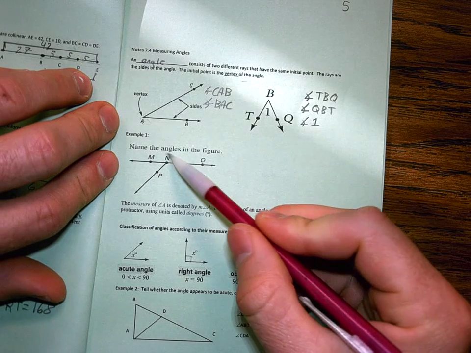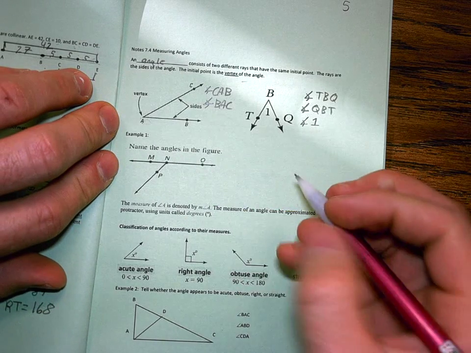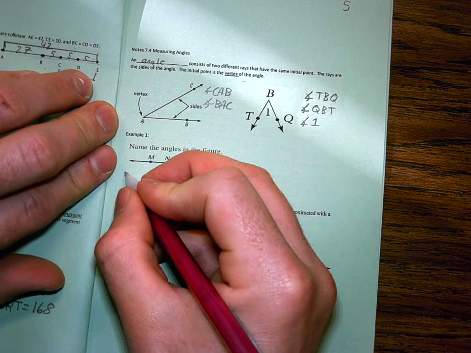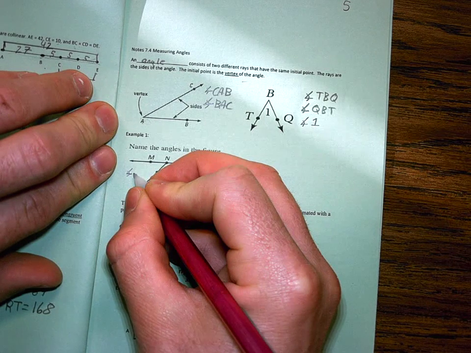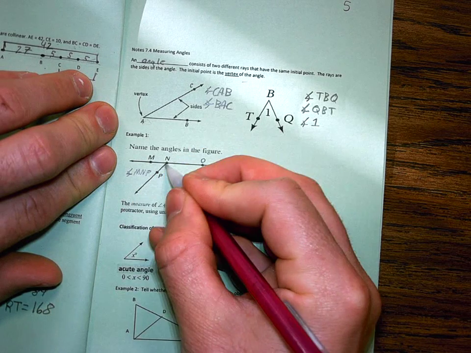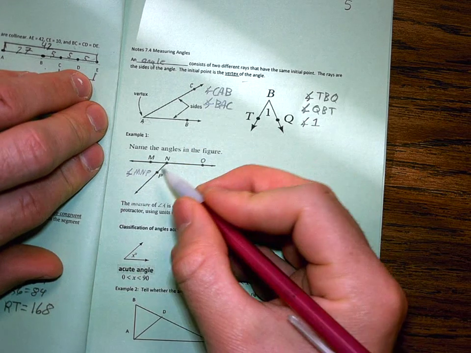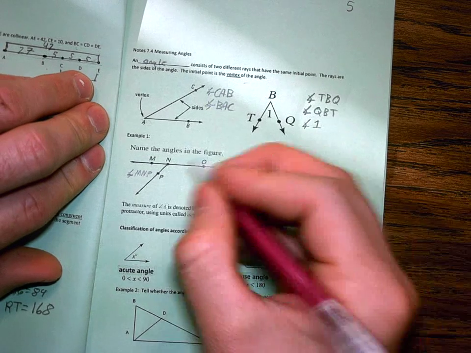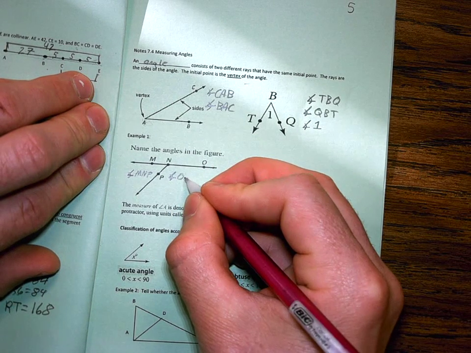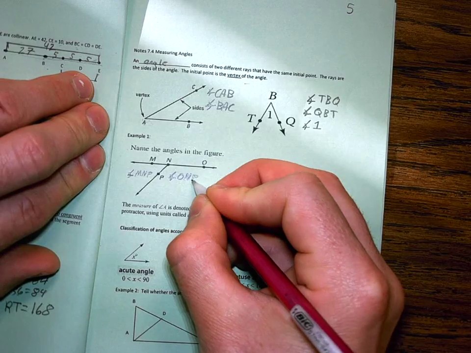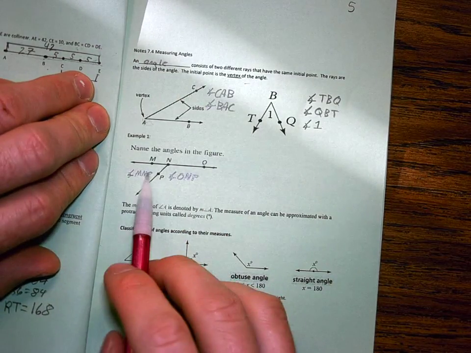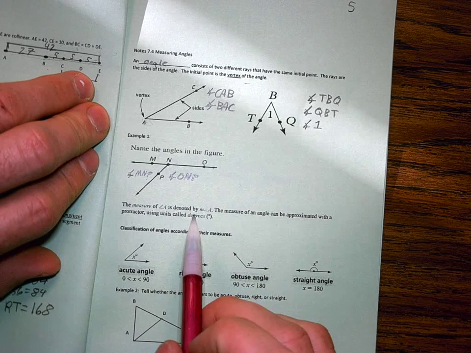Okay, name the angles in this figure. So we're just going to name each angle once. Let's call the first one over here angle MNP. That's this angle. Again, N is the vertex. We'll name this angle ONP. What type of angles are these two? Supplementary.